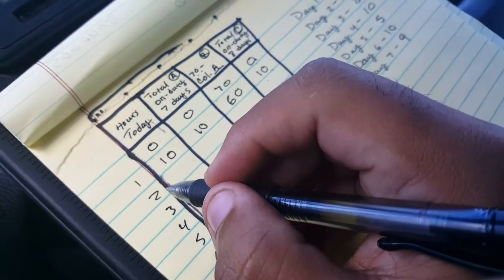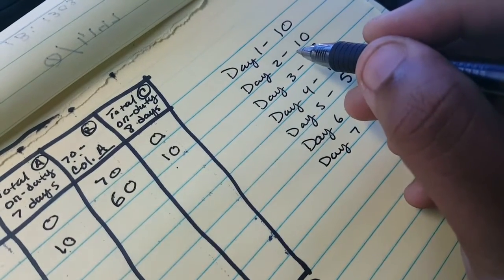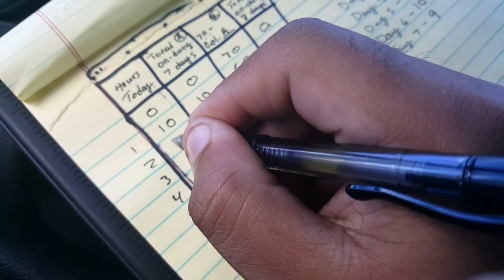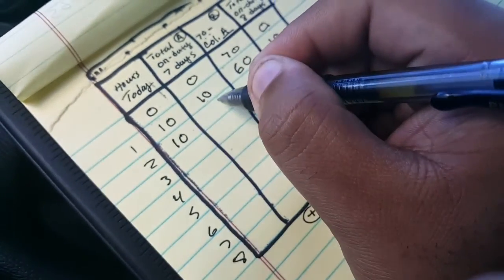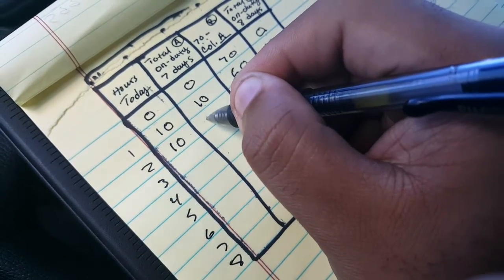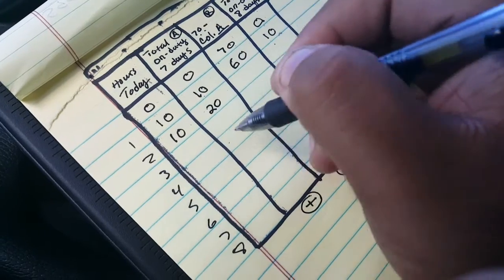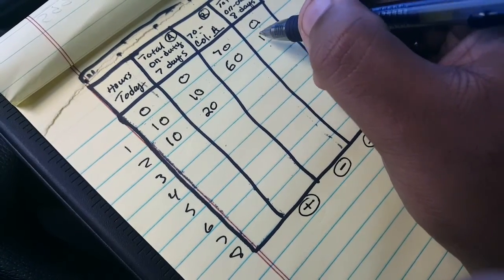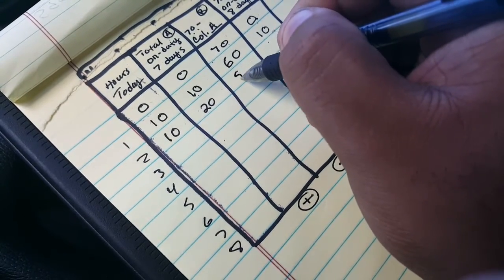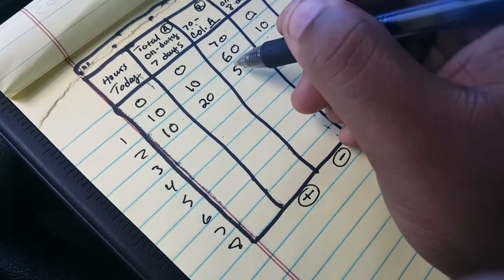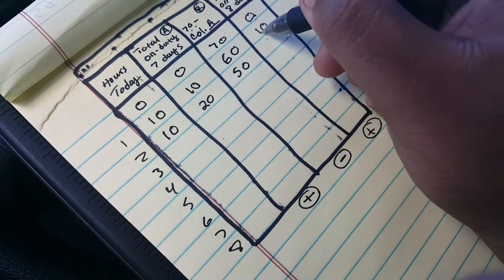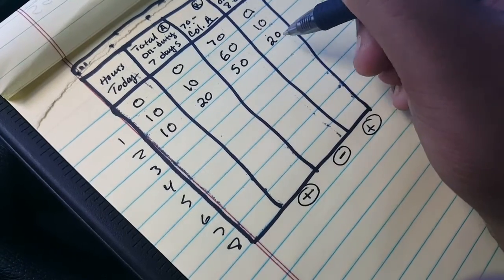We're going to go to day 2 here, and as you can see, on day 2 we did another 10 hours. So now you're going to add 10 hours here under work today. We're going to add 10 hours to the last 7 days of on duty time, so that's going to become 20 hours, 10 plus 10. And then we're going to say 70 minus 20, which is going to bring us down to 50 hours of available working time. And you're going to add in column C: 10 plus 10 equals 20.